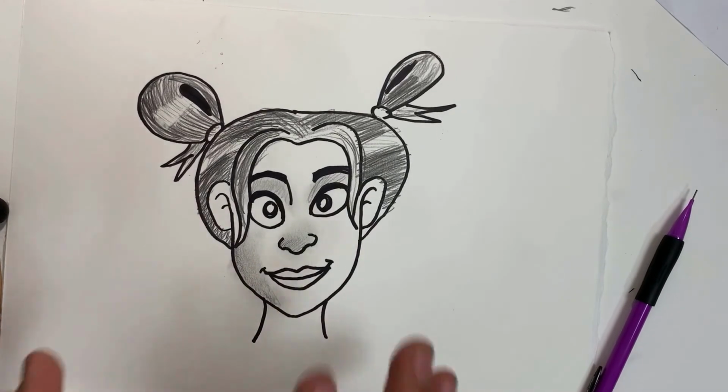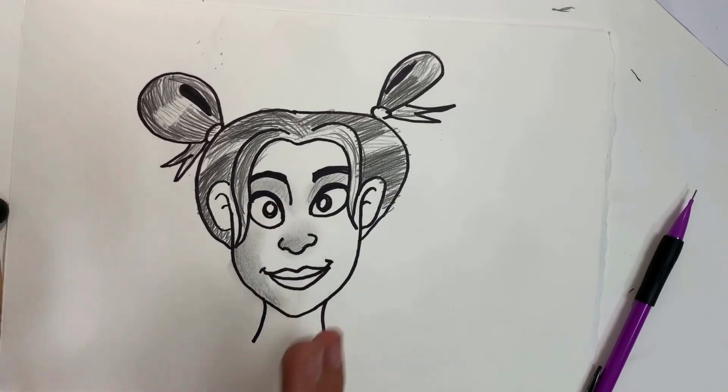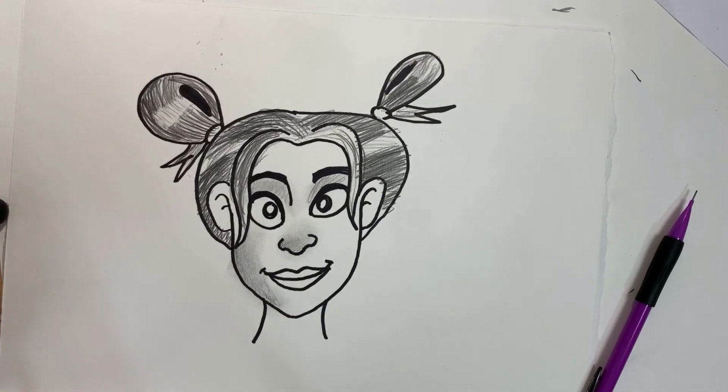So this is a very good way just to add very simple texture to your drawings that are going to make your portraits look a million times better. But that is going to do it for us today. I hope you guys learned a little something new about texture.